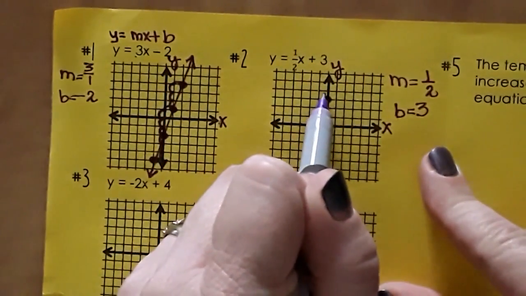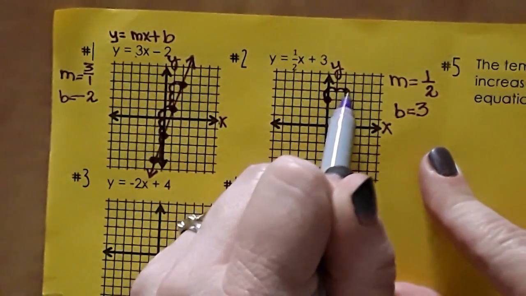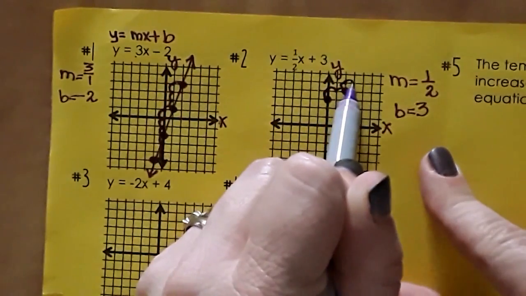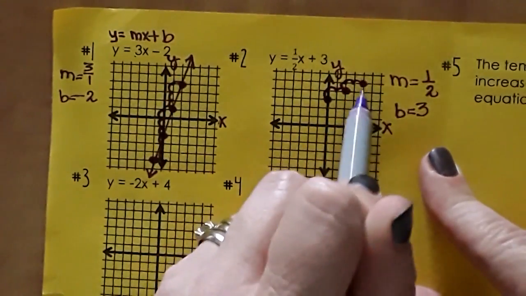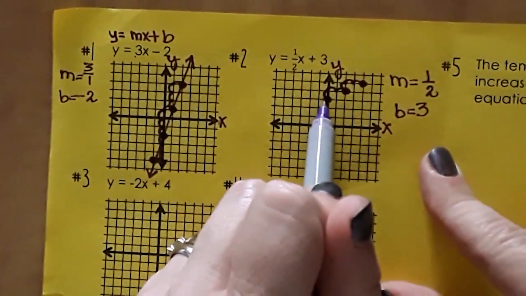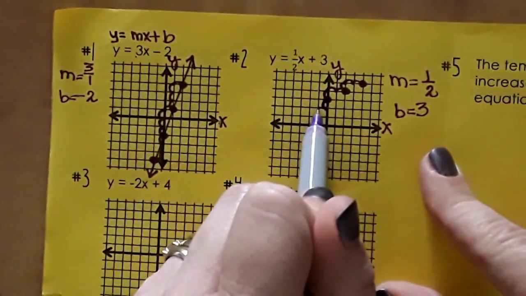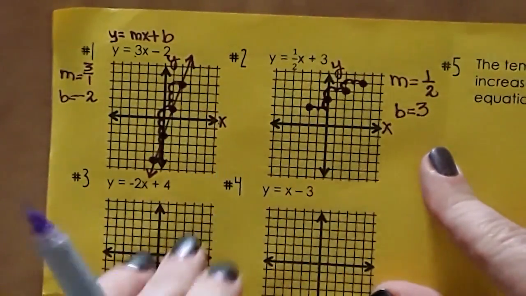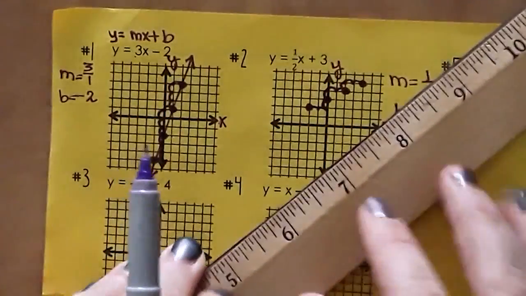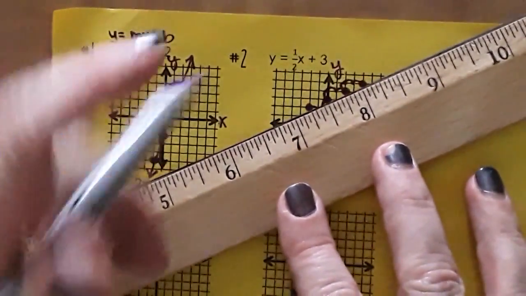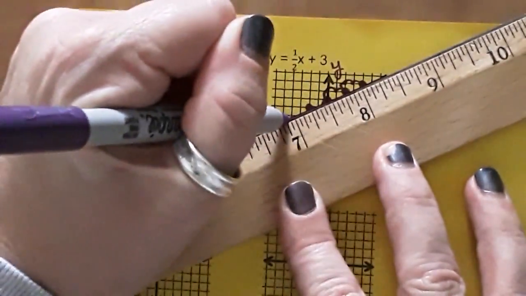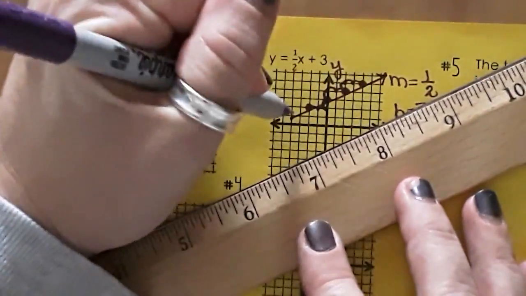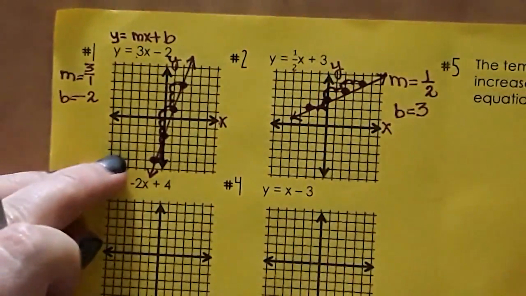So we're going to go up 1 over 1, 2. Up 1 over 1, 2. If I can't go up and to the right, I can go down and to the left. So down 1 over 1, 2. And again, I like 4 points, so this is plenty. Go ahead and connect your points. And as you see, it does make a straight line.